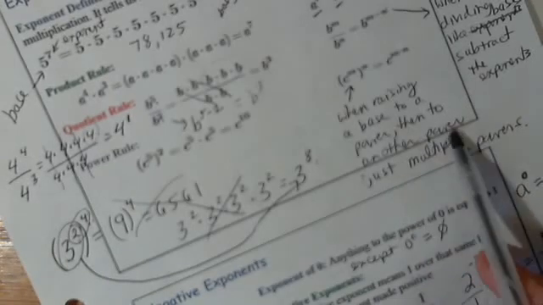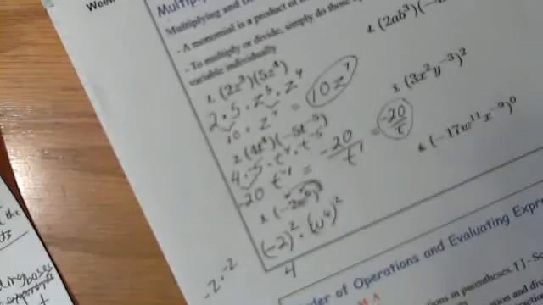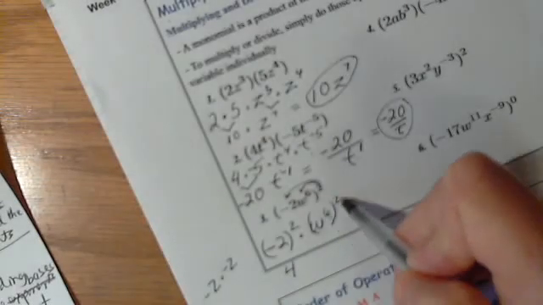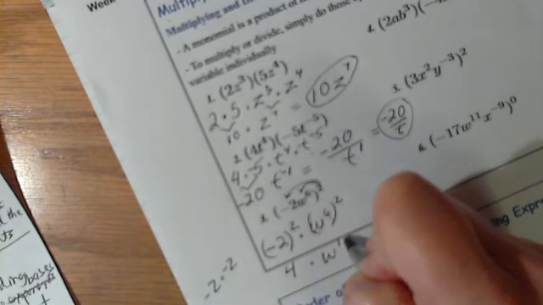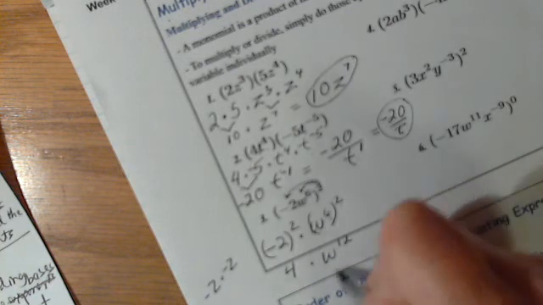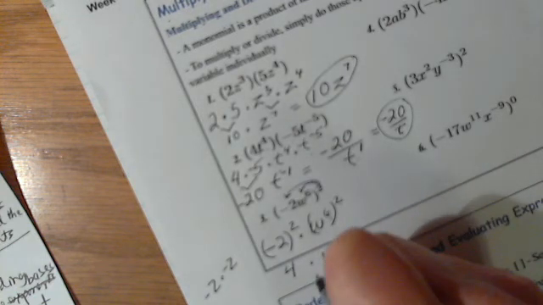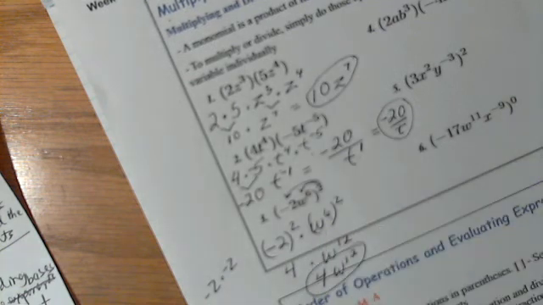That's our power rule. When raising a base to a power, then to another power, multiply those powers. W to the 6th squared is W to the 12th power. We are almost done. Let's just rewrite this without the times sign, and we get 4W to the 12th power. Done. Let's go on to the next one.